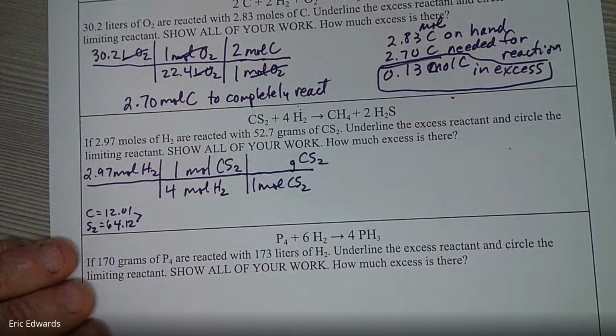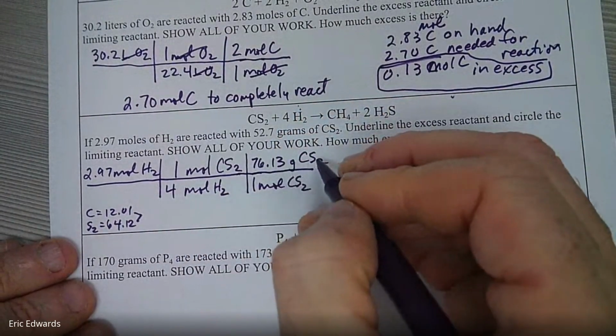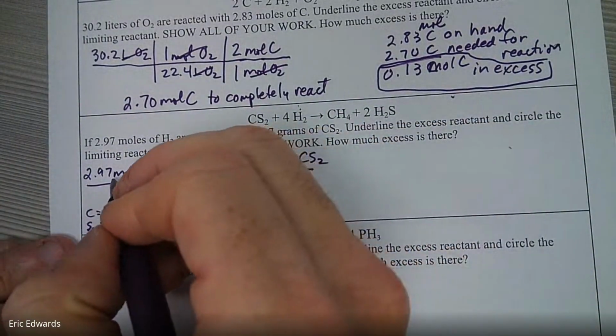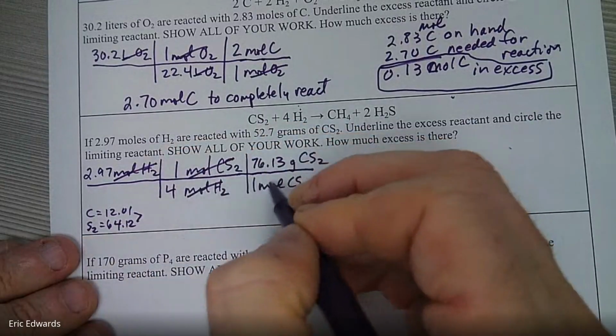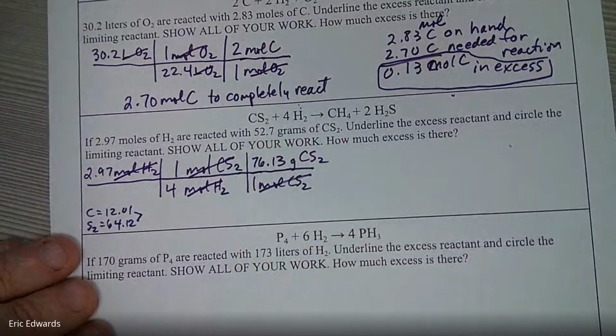So if I add 64.12 and 12.01, I get 76.13 grams of CS2, and that is the molar mass of it. That's all I looked up. Okay. Now I'm going to cancel out to make sure I know where I'm going, and I'm supposed to end up with grams of CS2, which I do.